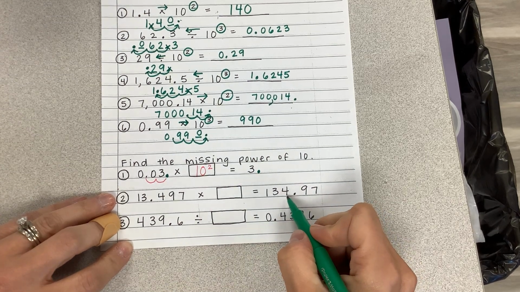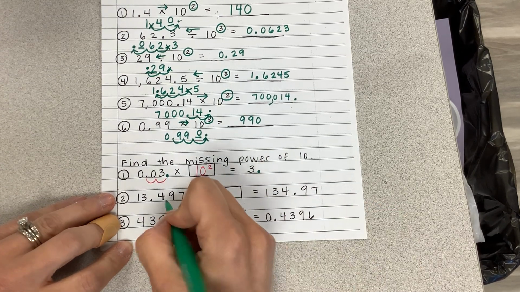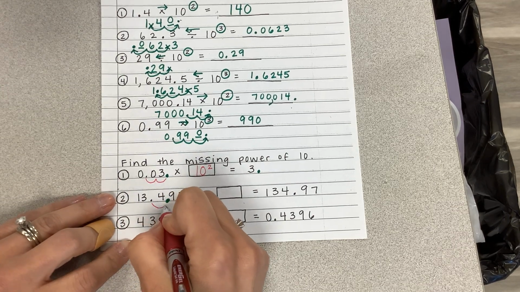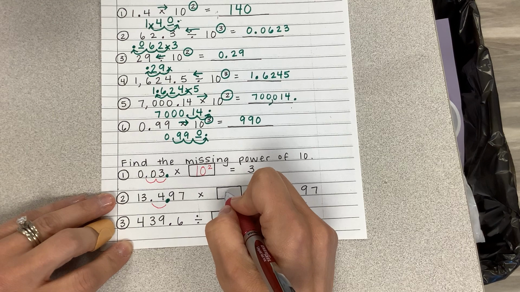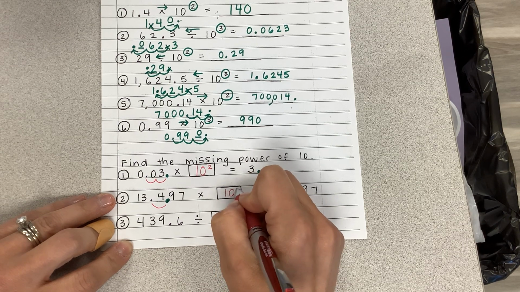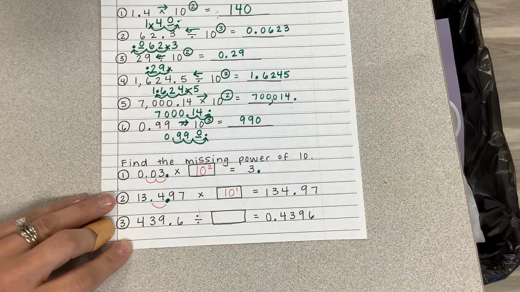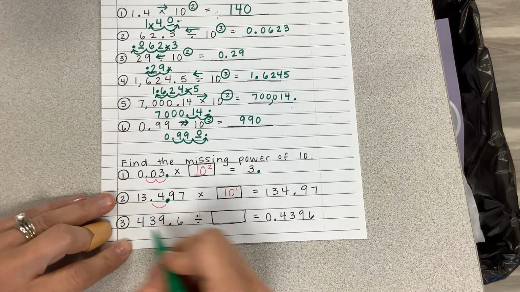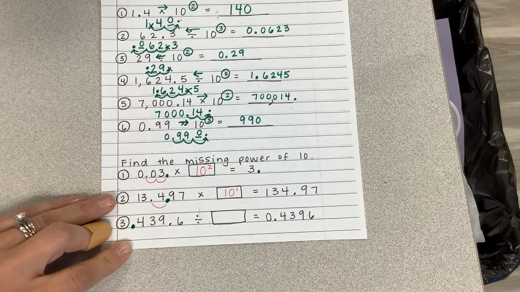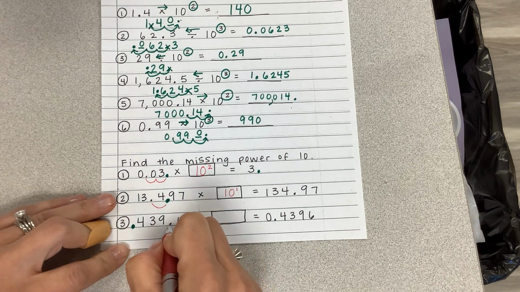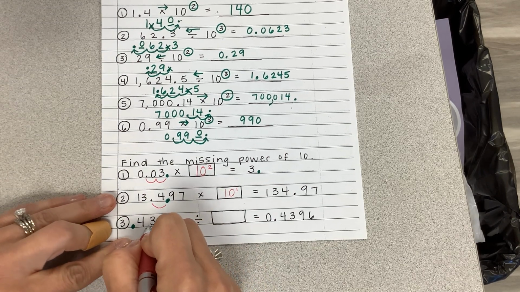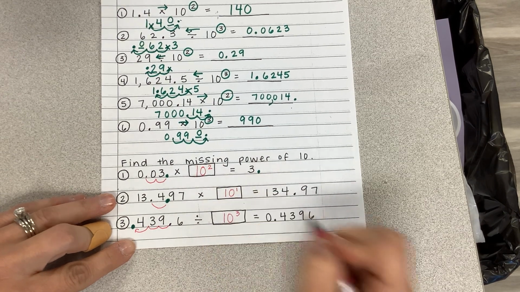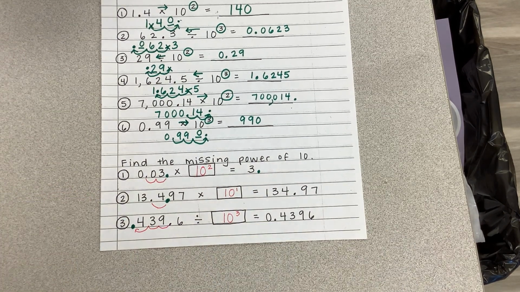Now for this one, my decimal is in between my 4 and my 9. So my decimal moved 1 place value. So 10 to the first power. Now over here, my decimal point is right before the 4. So let's see how many times my decimal had to move. 1, 2, 3 times. So 10 to the third power. I hope that helped.